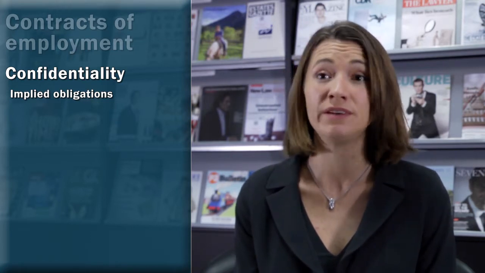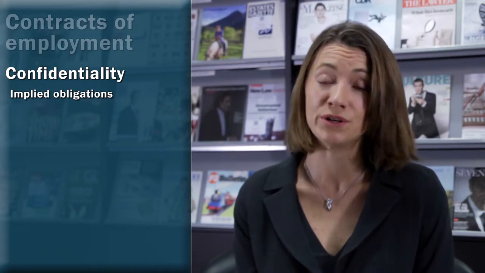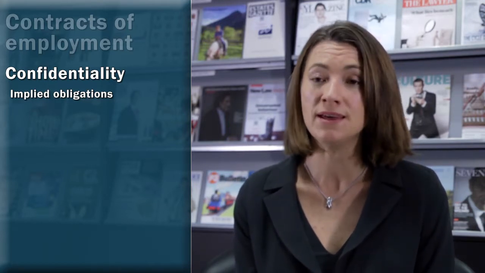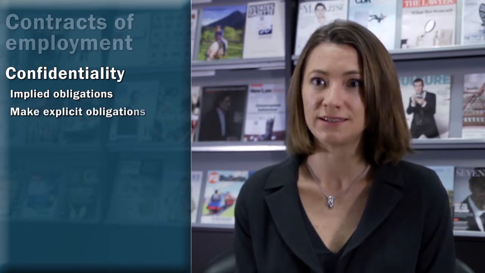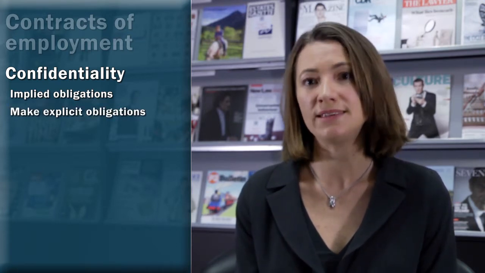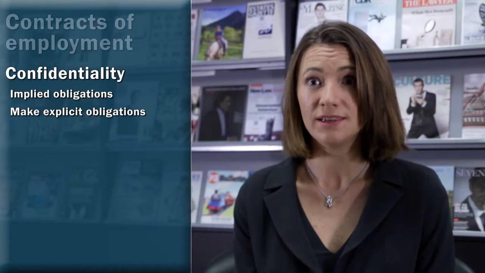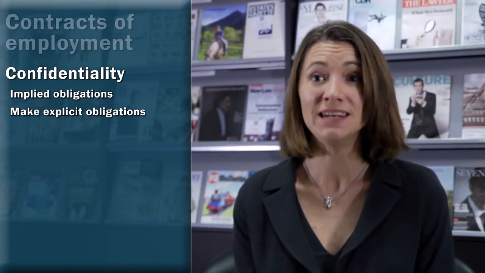So when you're drafting your contract, think about what is confidential specific to you. Is it the contact details for your donors? Or whatever it might be. Spell that out in your contract. And then you can also set expectations should anything go wrong, say at the end of the relationship.